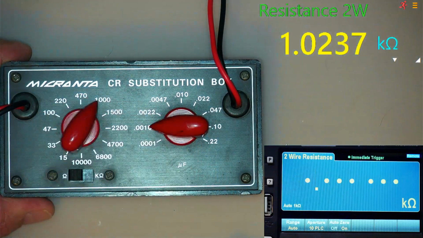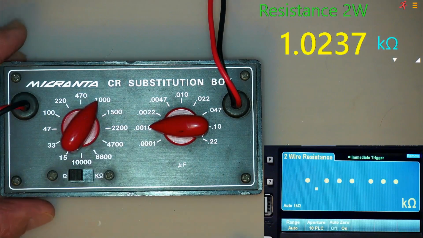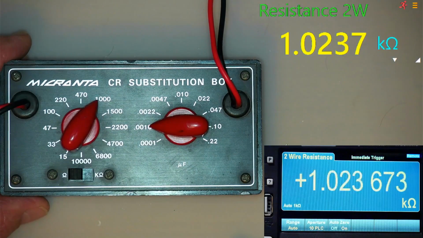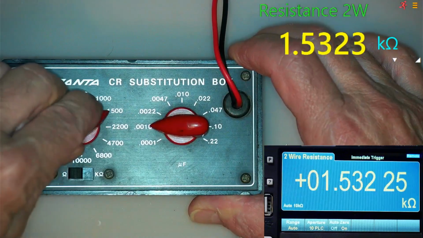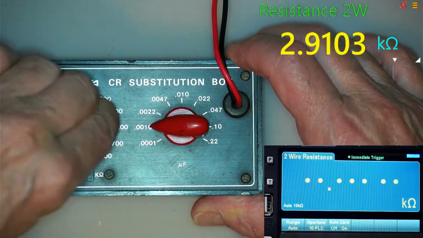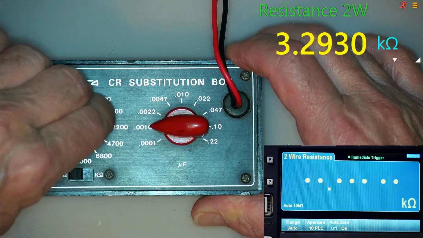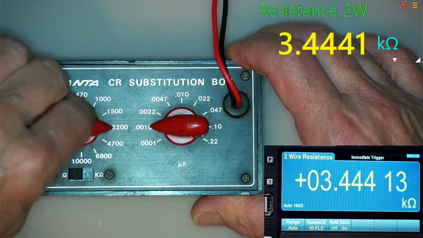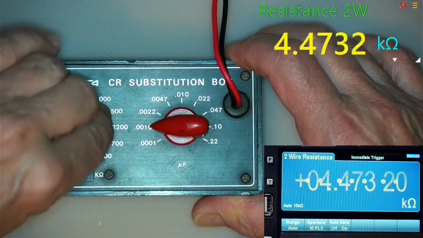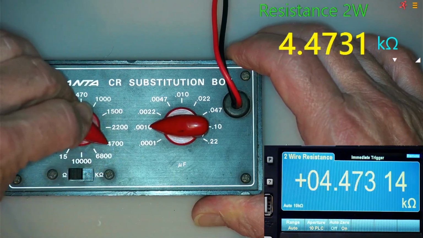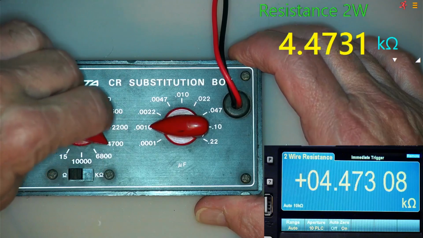And now when we get to 1k ohm, as you can see, the value goes properly to 1k ohm on our software. 1.5, 2. Supposed to be 2.2, but I think, as I said, there's a bad connection there. The important thing is that we are seeing the same thing that the multimeter is displaying, which is accurate.